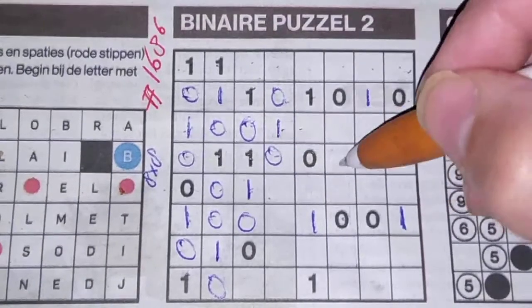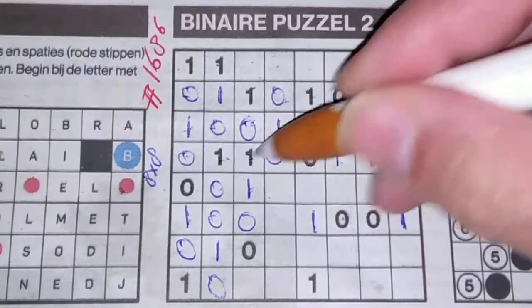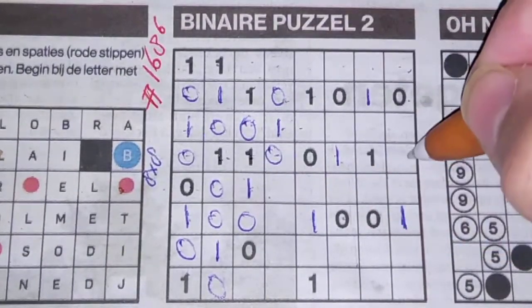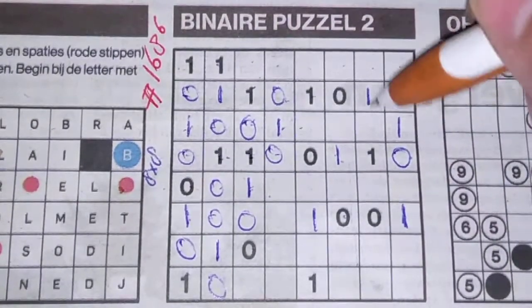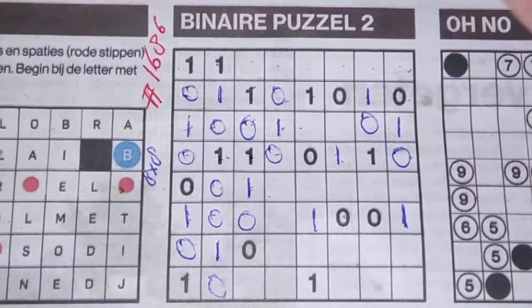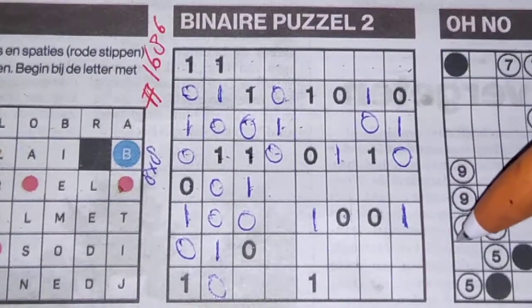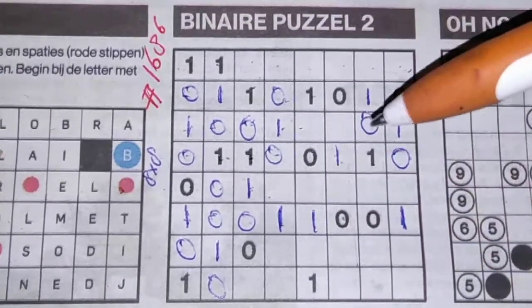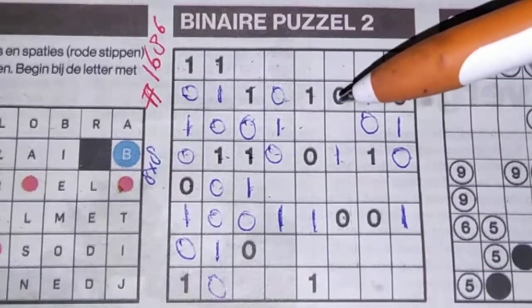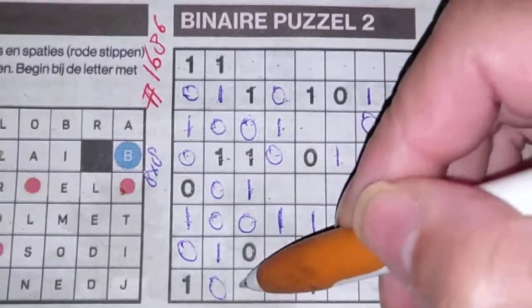Double O, here 1, there 1. 4 ones, so the rest are O's. Between 2 O's comes a 1. Between 2 ones comes an O. Then double O, here 1, there 1. Double O, here 1, there 1.